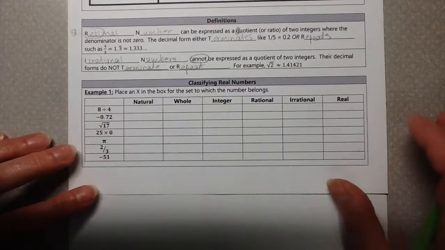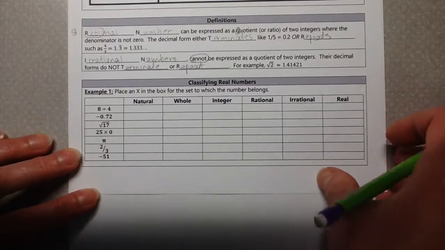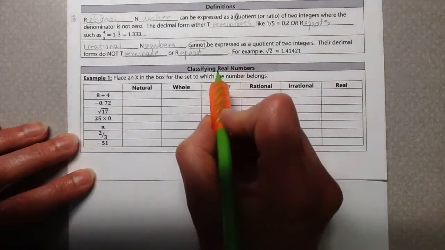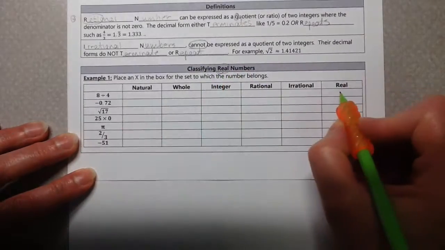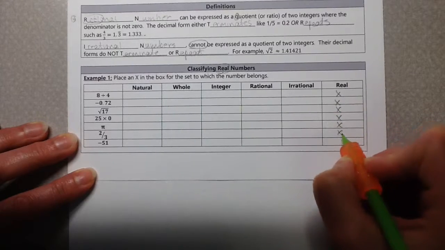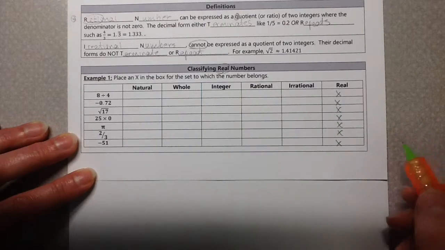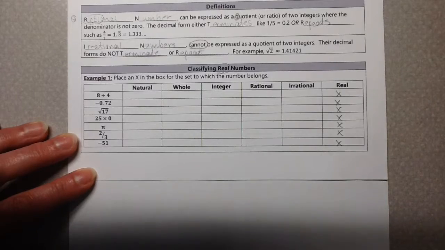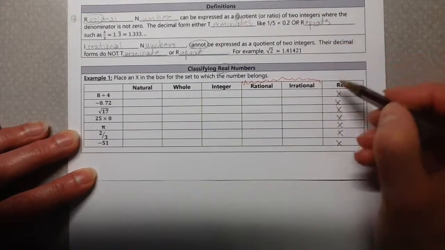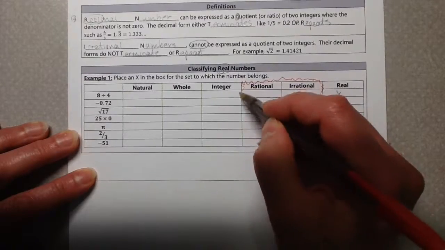Okay, so when you are classifying real numbers, let's go down to this table here. Because I say that it's a real number, we need to check or put an X in the box for all the real numbers. So on your test or on your quiz, you should always have all of the real numbers checked. The next thing that I'd like you to do is put a squiggly line around these two columns.